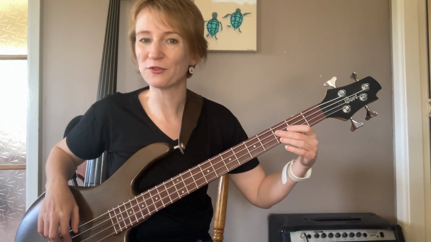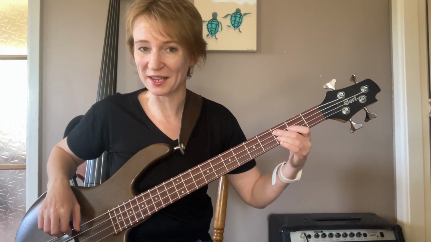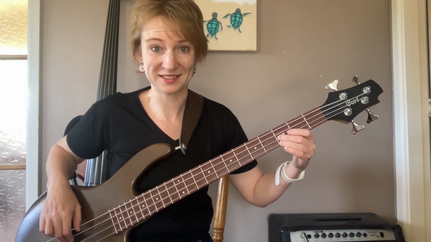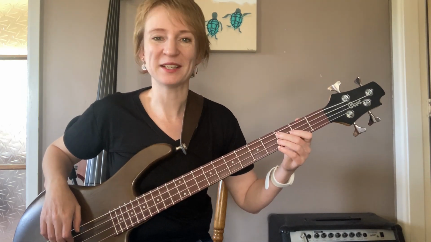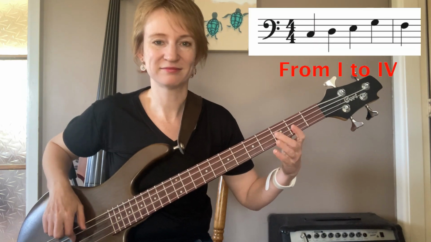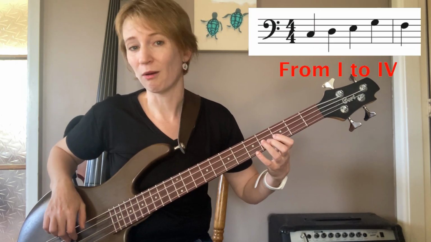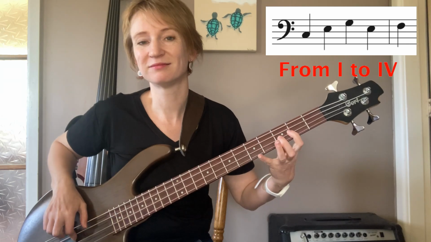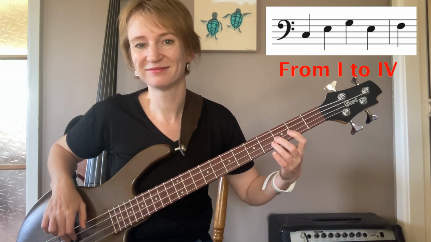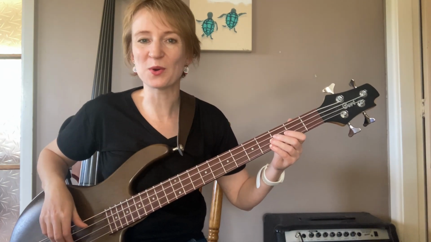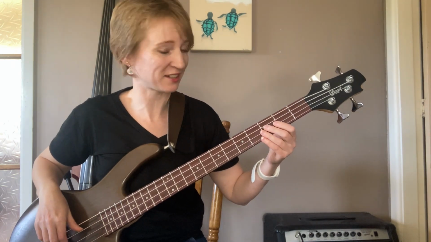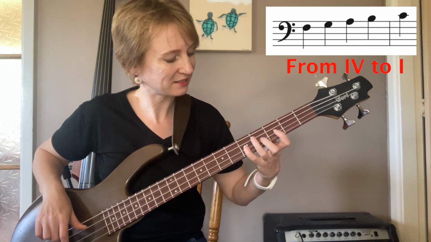If I want to go from number 1, which is C in my case, to number 4, which is F, I can play a transition like this. Or like this. If the next chord is C again, I can make a transition like this.